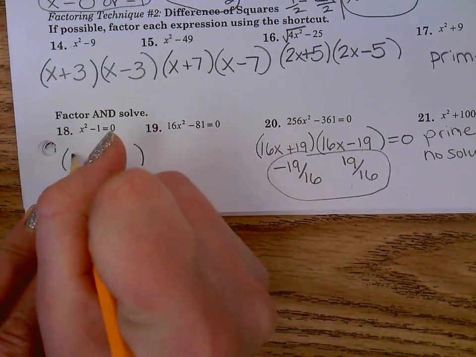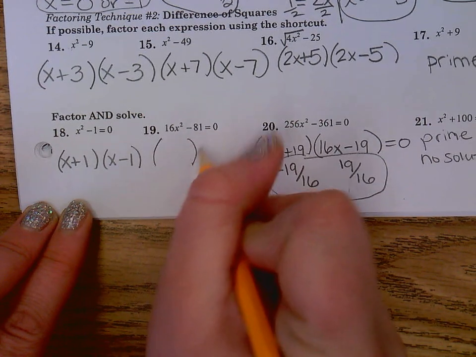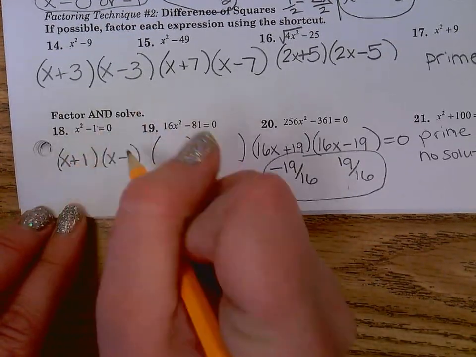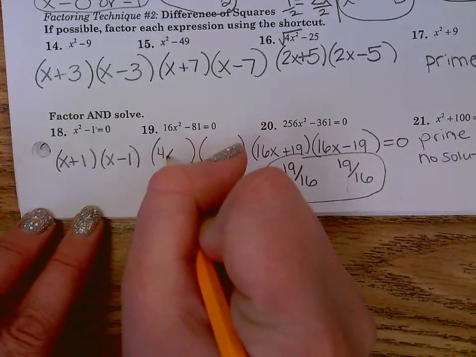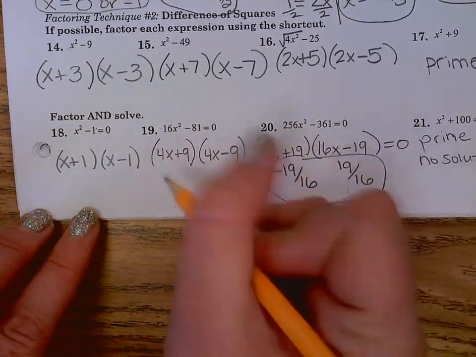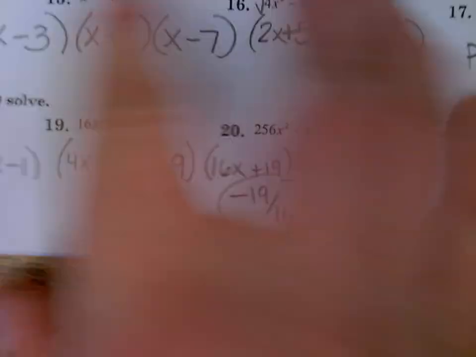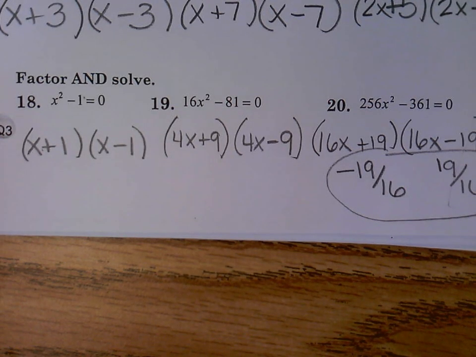So this one should be x plus 1, x minus 1, right? The square root of x squared, the square root of 1. And this would be 4x plus 9 and 4x minus 9. So now you see if you can get to the last step. What is x in each of those? So what are the two answers from part 1?